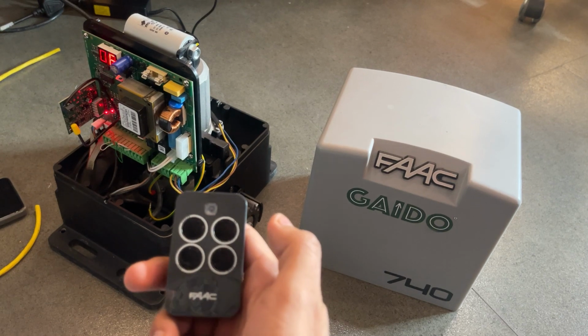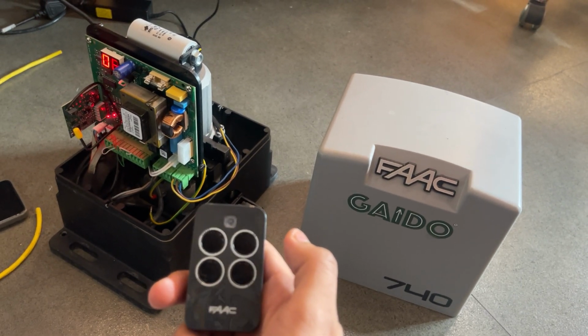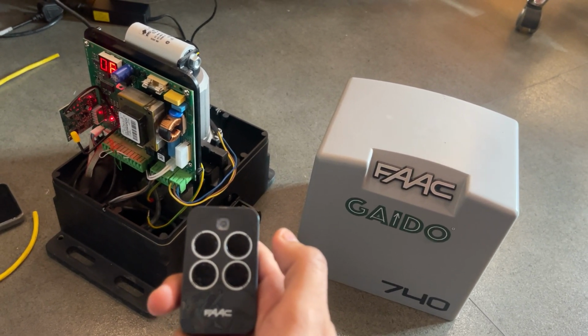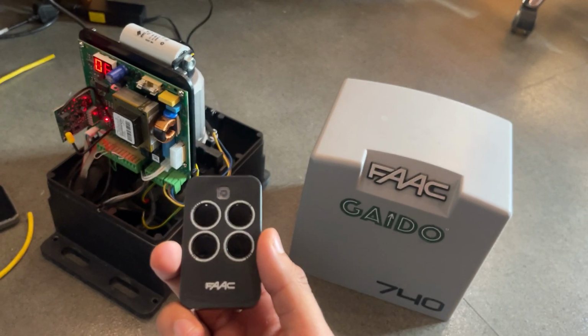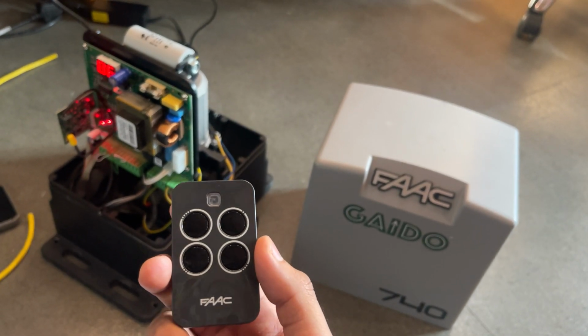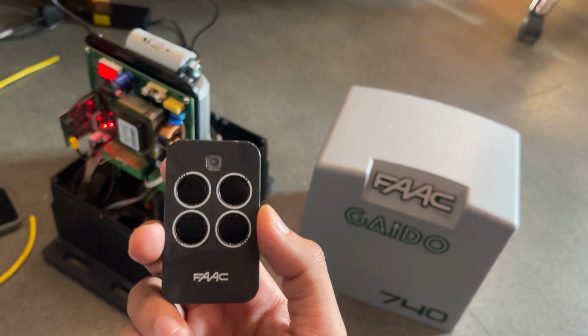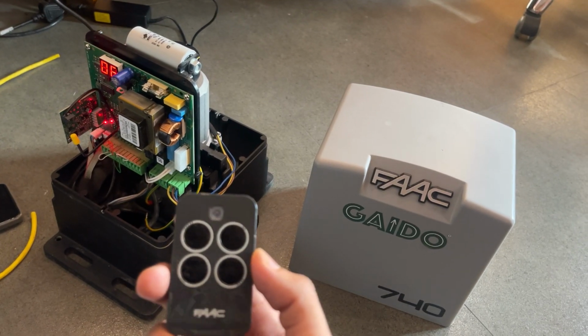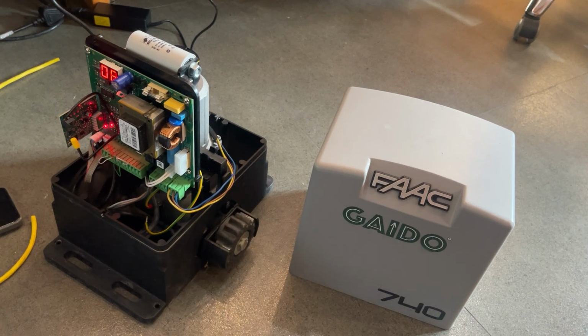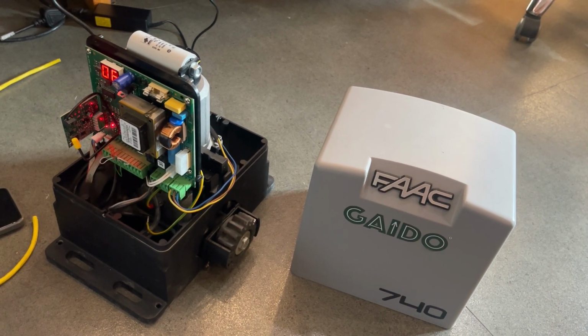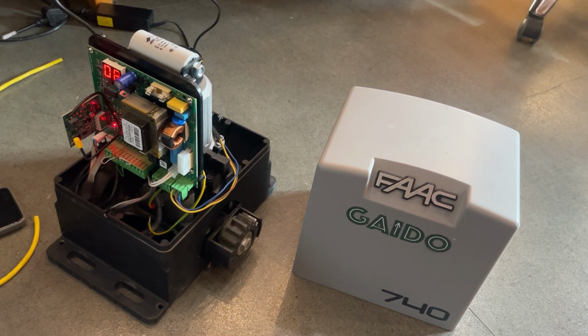Similarly, in any boom barrier or FAAC, you can program the pluggable receiver and the transmitter, which is this remote. Don't worry if you have any remote of 2 buttons or 4 buttons. All these remotes of FAAC brand can be configured with the FAAC gate operators and FAAC boom barriers.